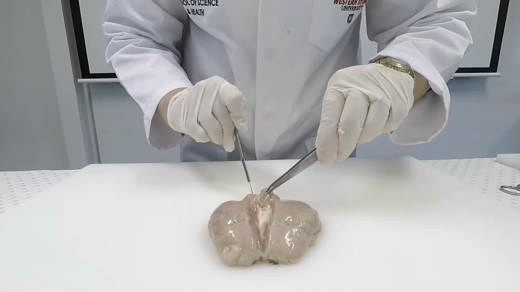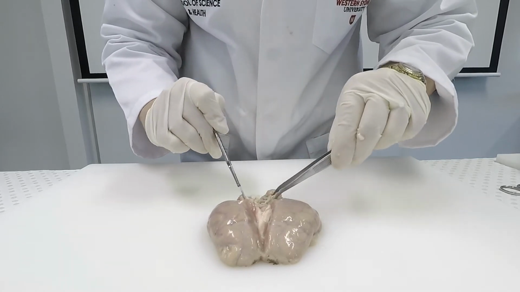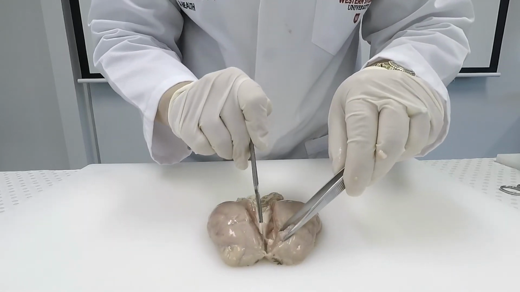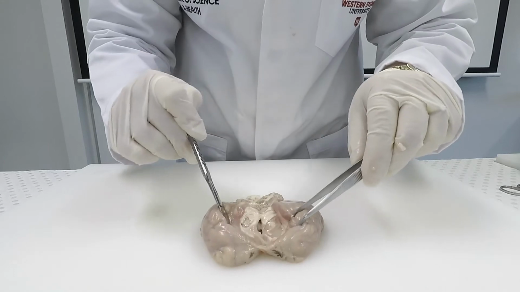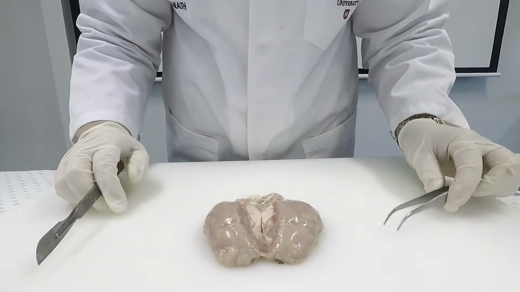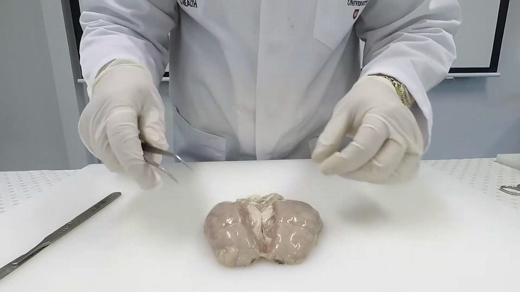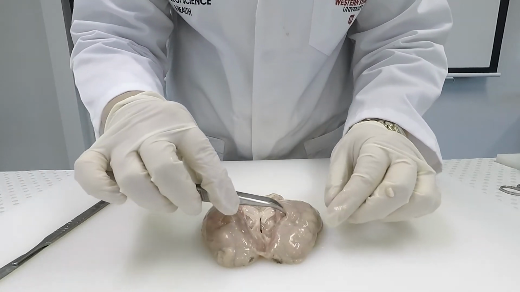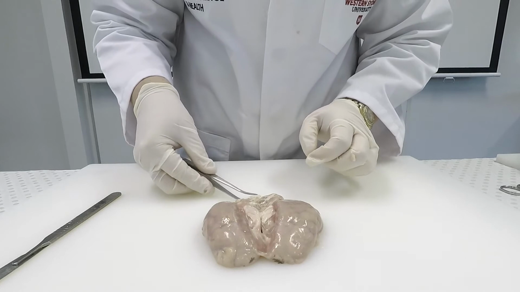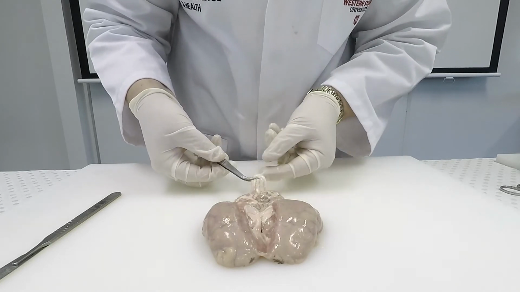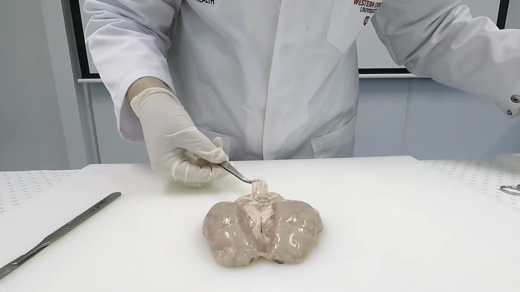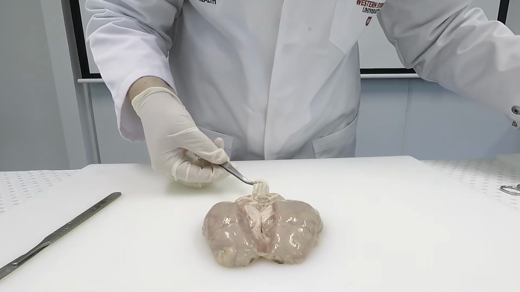Likewise, when I dissect open the cerebellum, it's white inside, and it has a tree-like appearance inside, which is called the arbor vitae. You can see that there are hole-like structures inside the cerebrum. These are the ventricles, and that's where the cerebrospinal fluid is made.